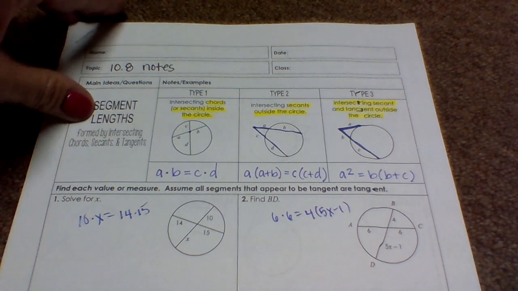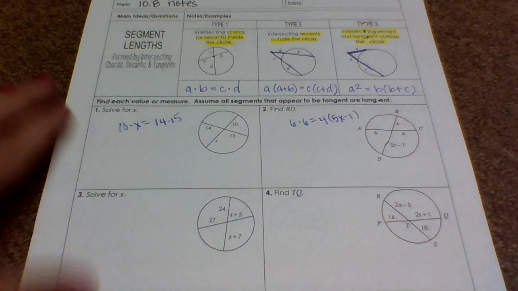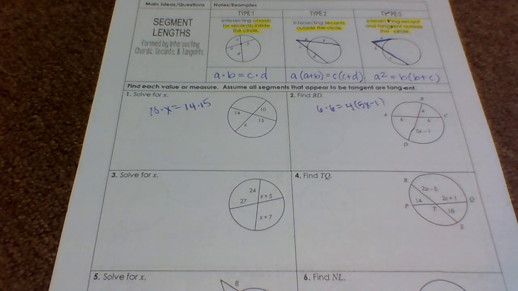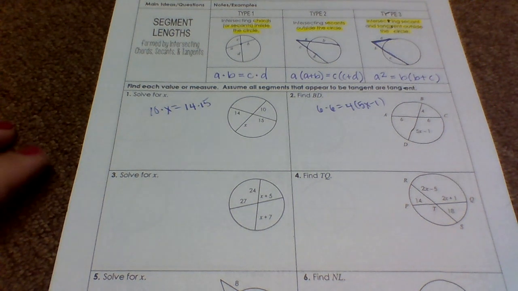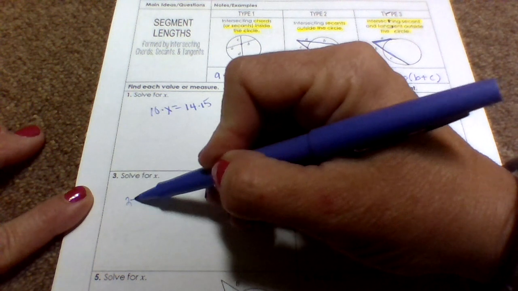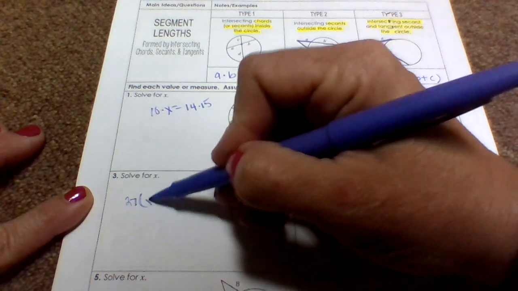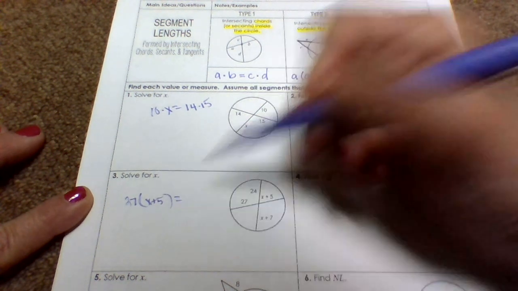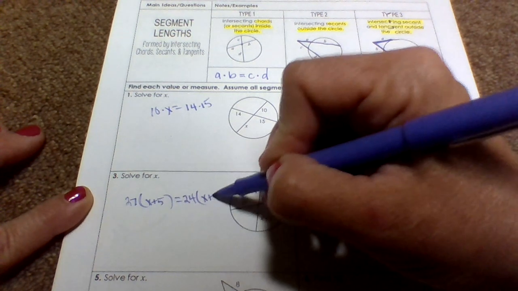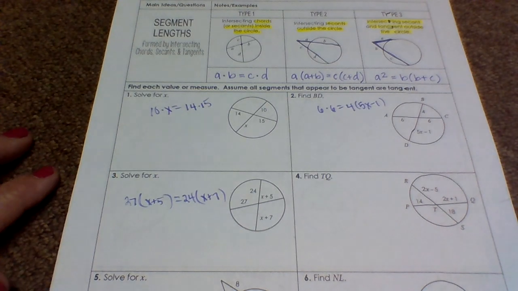We are so lucky we do not have to solve these equations because you guys are so proficient. But remember, there are geometry kids out there that still can't solve equations very well. So I'm really glad that you guys don't have to solve these equations. All right, so 27 times x plus 5 is equal to 24 times x plus 7. And now that I say that, don't prove me wrong.